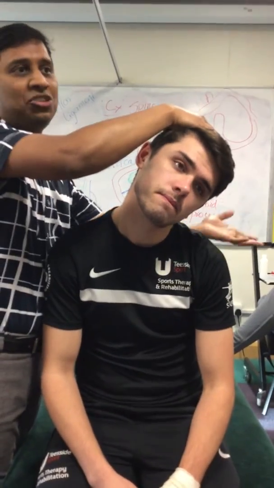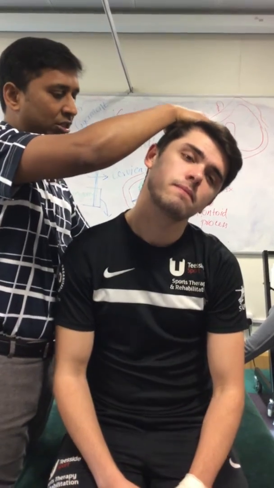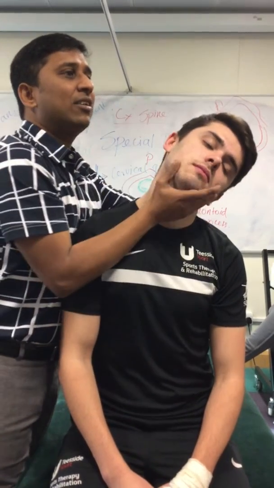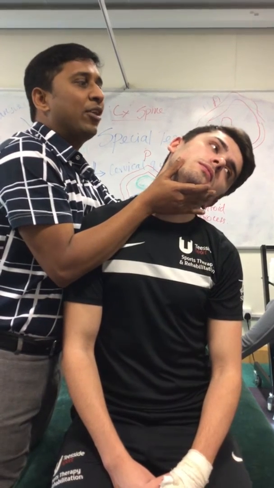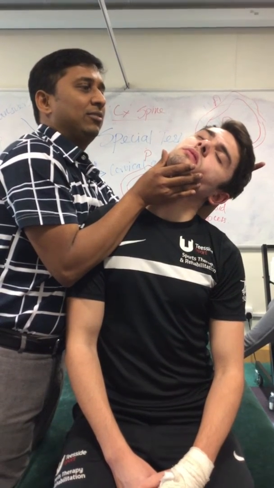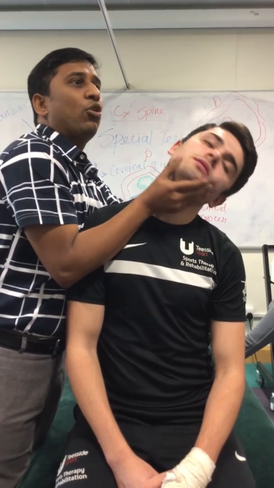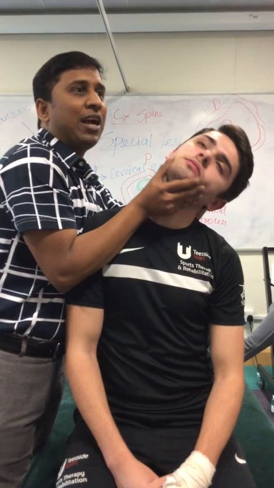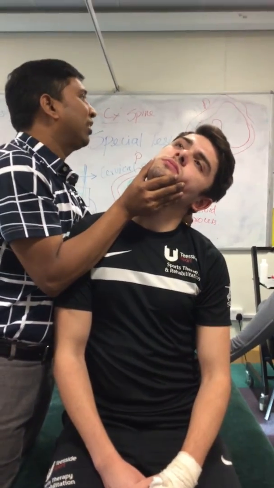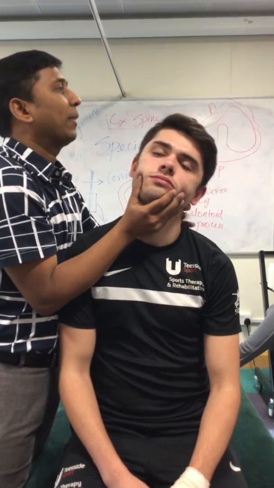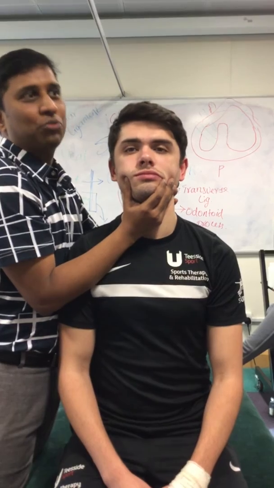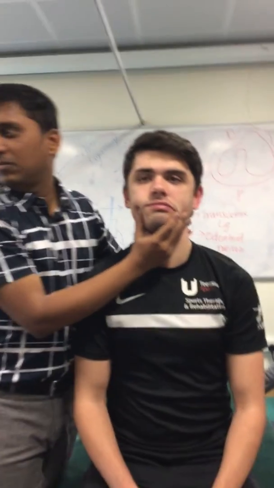Let's say that doesn't reproduce pain, sit straight, Joe. So extension of the neck, side flexion of the neck, if that doesn't reproduce symptoms, then you add rotation. So rotation to the opposite side. If that reproduces symptoms on the same side, that confirms it's a lesion to the articular facet. Are you with me? Is this all stage 2?